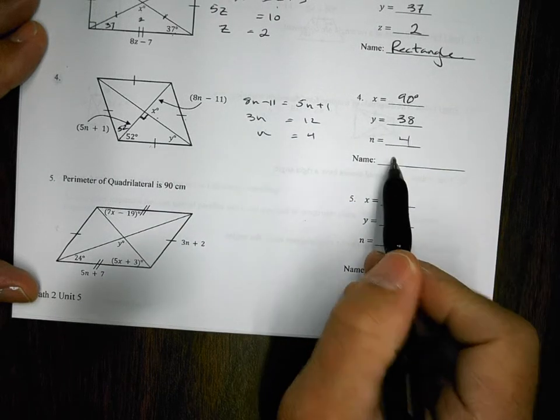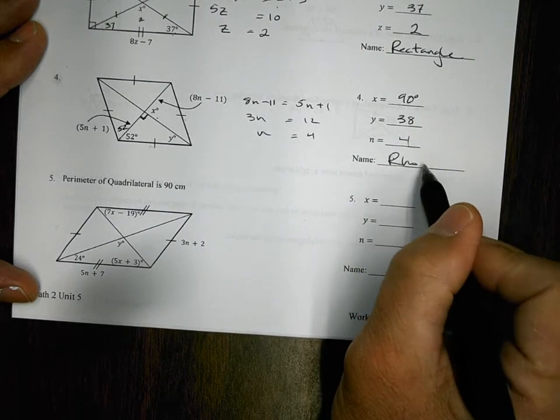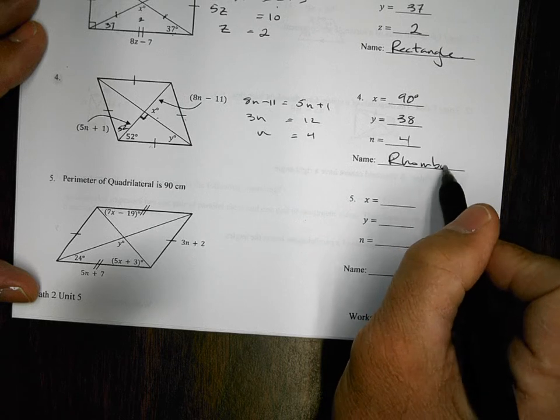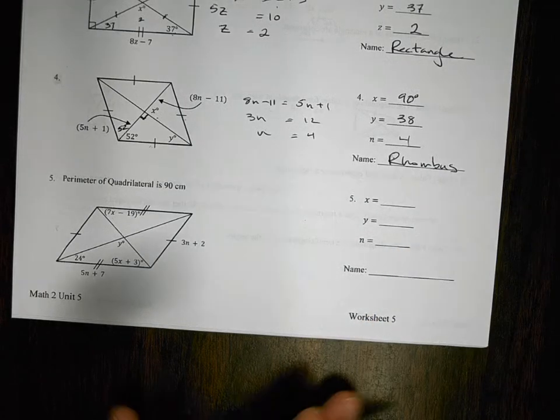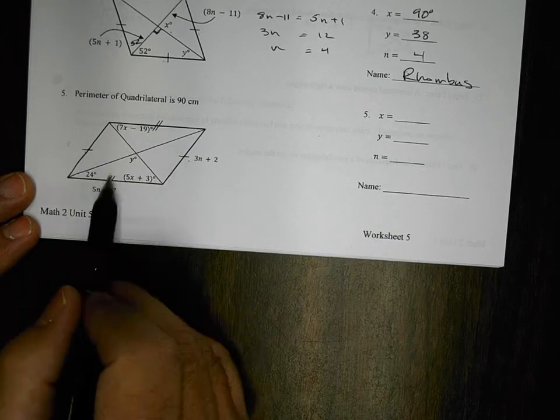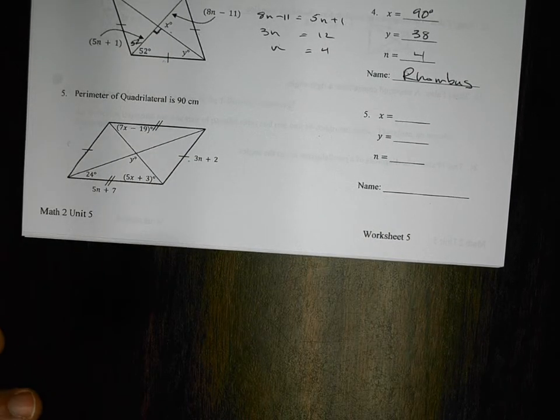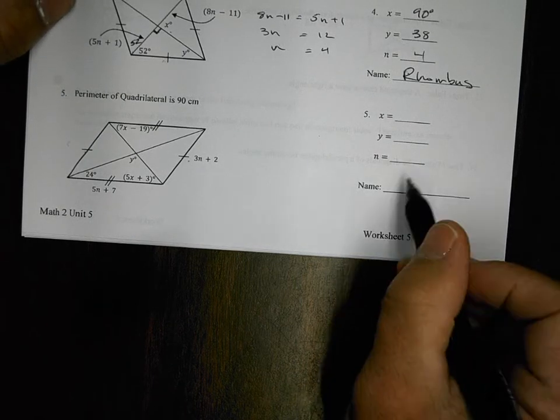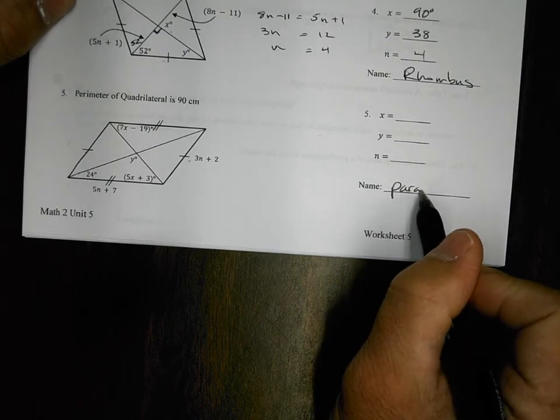And I forgot to name this. It's a rhombus. Okay, moving on to number 5. Opposite sides are congruent, so it's at least a parallelogram, but we don't know anything else, so we're going to stick with parallelogram.